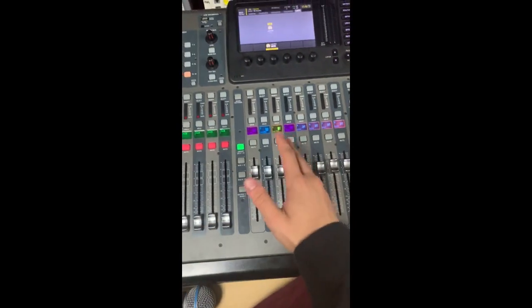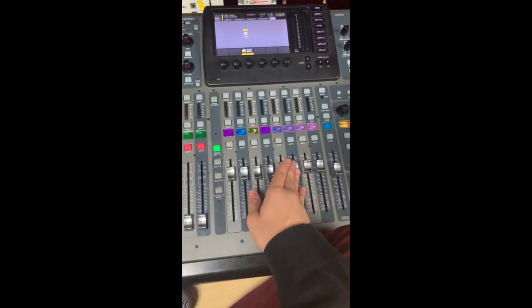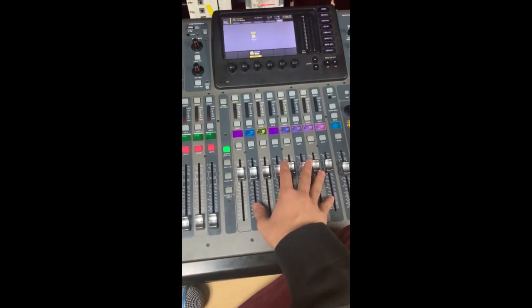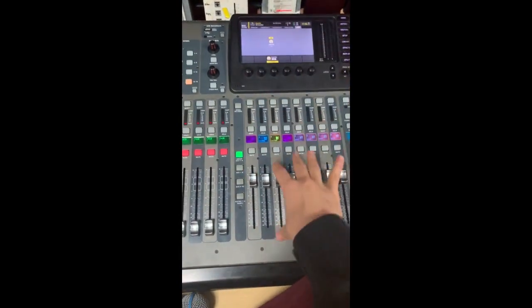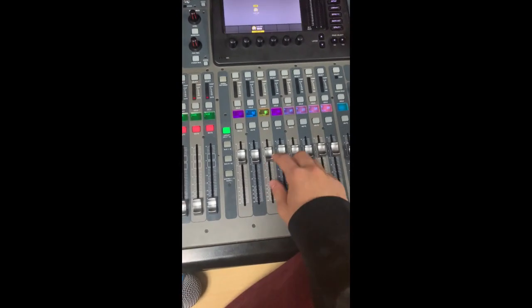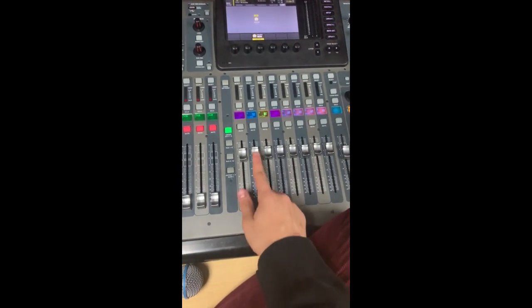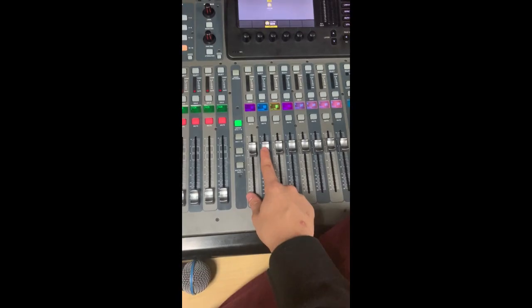DCA stands for Digitally Controlled Amplifier. It is a digital amplifier. However, in the board, you can kind of just imagine it as a pure group. It is a group that does nothing else more than just group things for your convenience. It is impossible to EQ a DCA. DCAs only have a fader and nothing else.